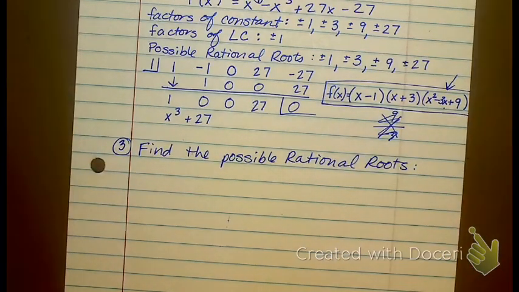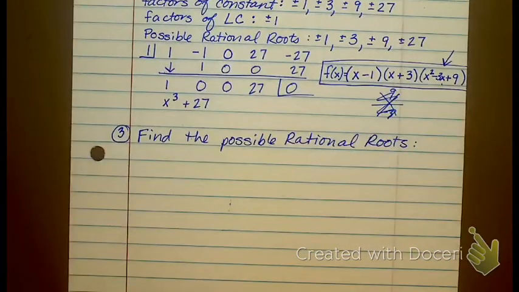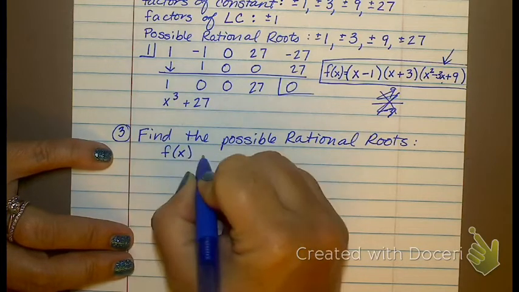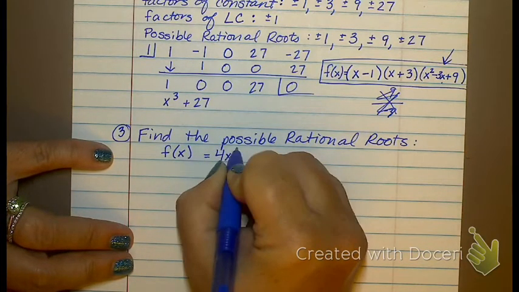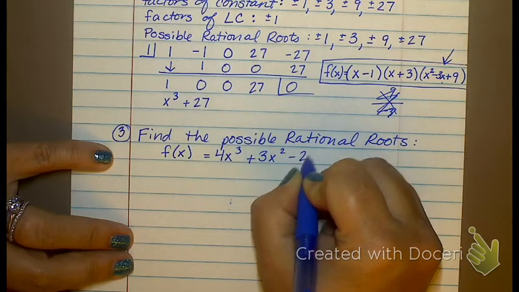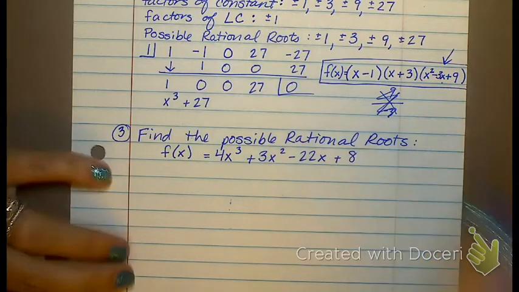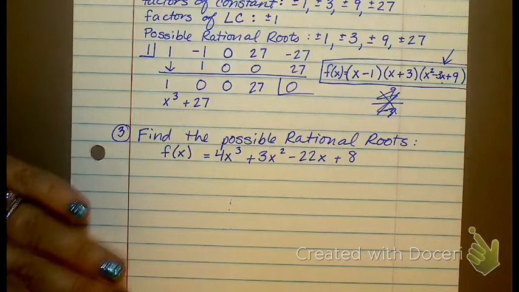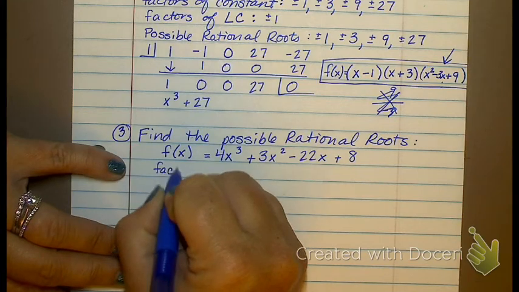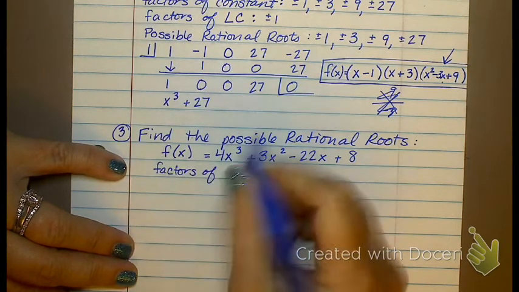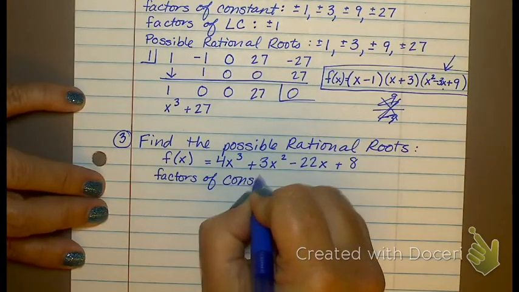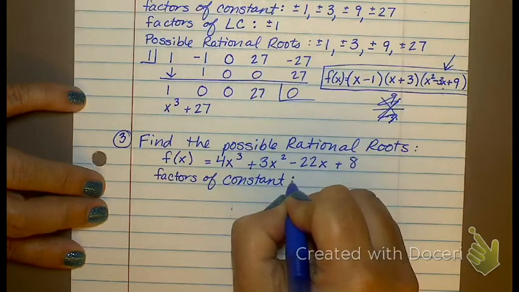We're going to find the possible rational roots or rational zeros. So we're just coming up with the list of possibilities. So if f of x equals 4x to the third plus 3x squared minus 22x plus 8. I just want to come up with the list of possibilities. So I start off with what? The factors of what? The constant. What is the constant? 8.